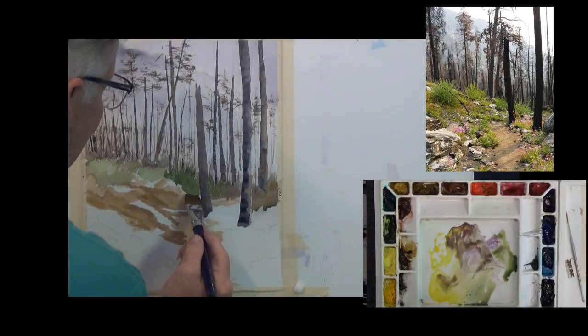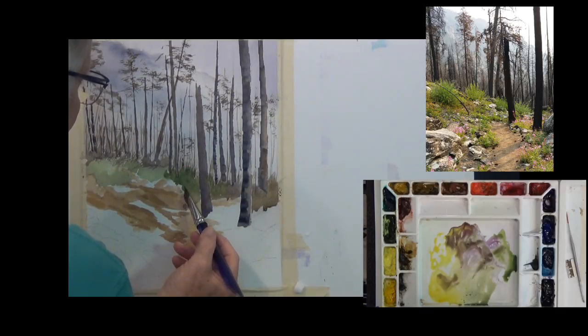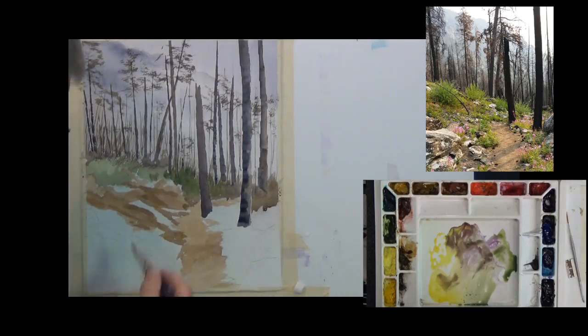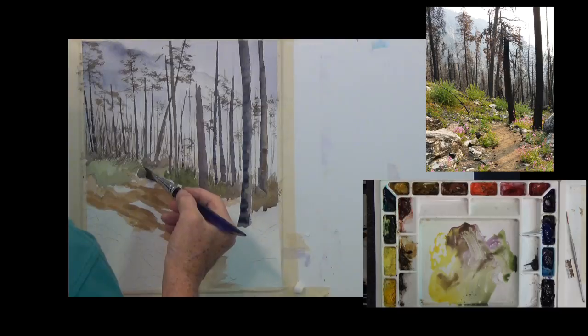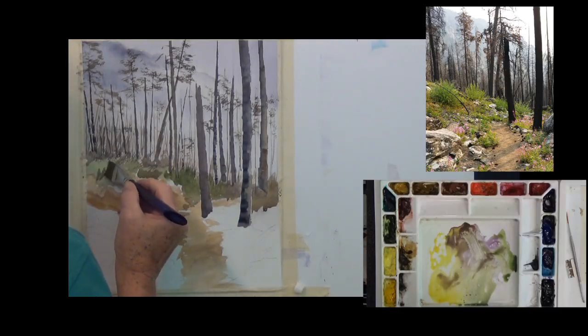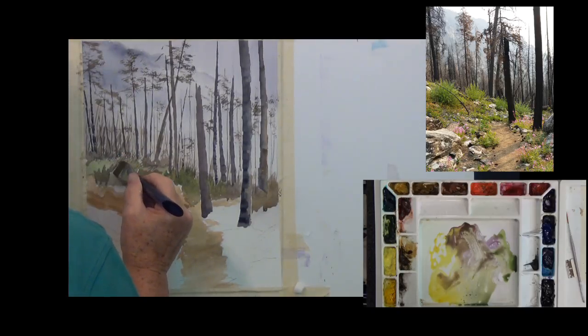Okay, I'm getting a... pick up some darker colors and put them in here to give us a bit of this look. These almost look like ferns a little bit.